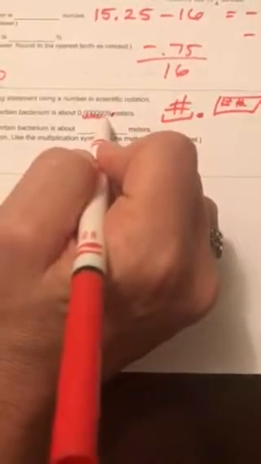So times 10, once, twice, 3 times, 4, 5, 6, and then 7 times. Let me make sure I counted that right: 1, 2, 3, 4, 5, 6, 7. Yes, right there. So I have 9.0 because there's nothing after here. That's not needed, but I'm putting it here as a placeholder.